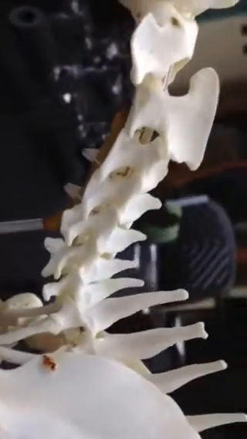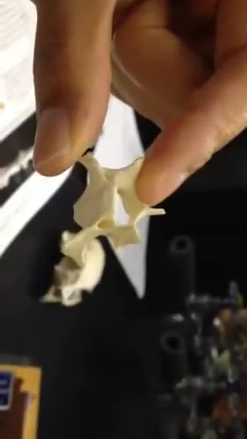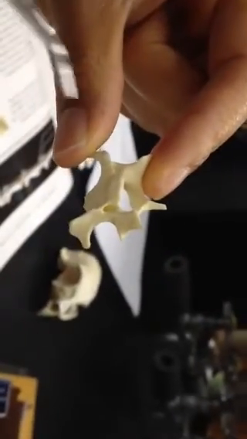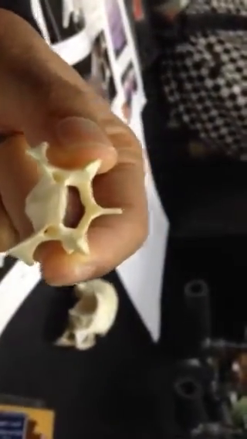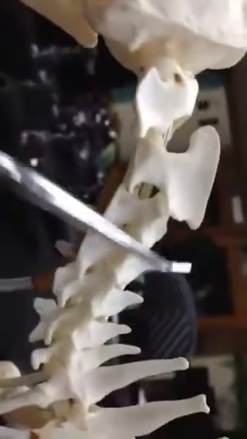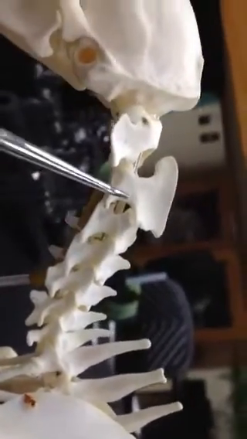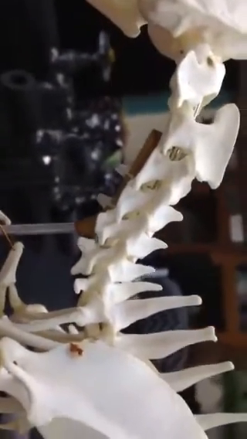So then the next bone would be the cervical, right? Yeah. Okay, here we go. Here we have the cervical vertebrae. Very hard to hold. With the cervical vertebrae, all we need to know is that this is the cervical vertebrae. The cervical vertebrae are the bones right here, right after the axis.